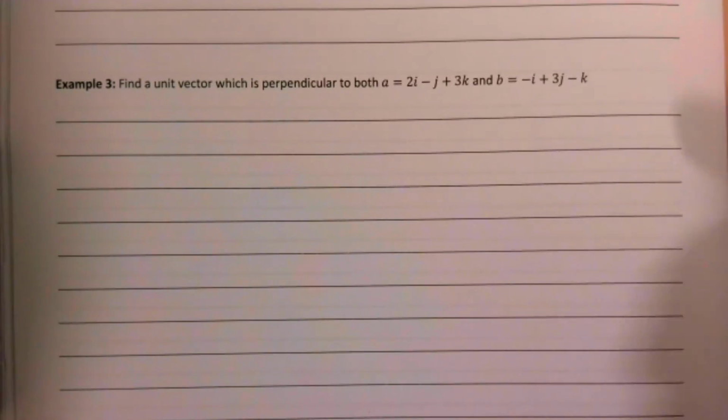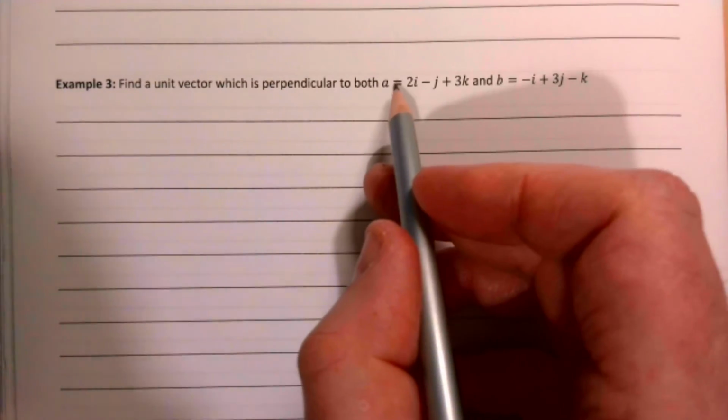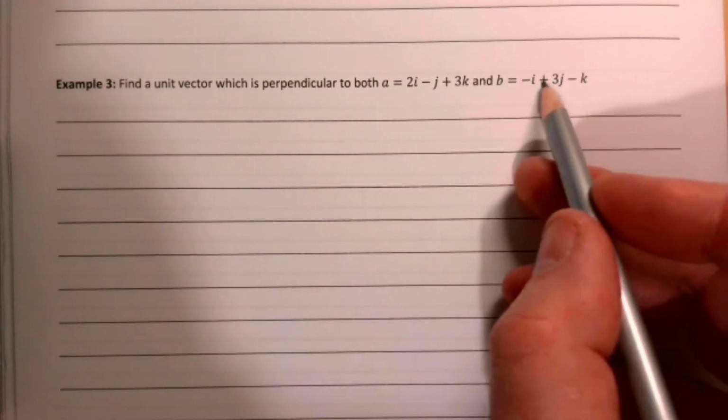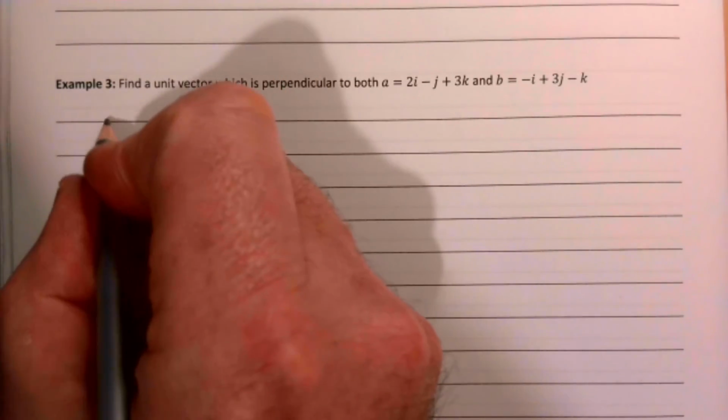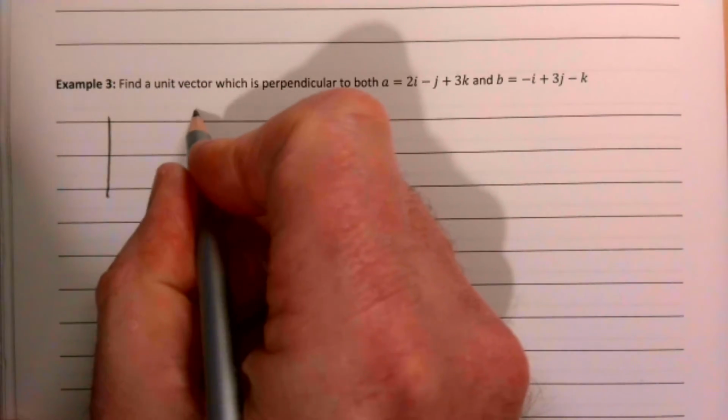Example 3 is reasonably similar. Find the unit vector which is perpendicular to both this one and this one. So same format, let's find our vector product. That's going to give us a perpendicular vector, and then we can change it into a unit vector easily enough.